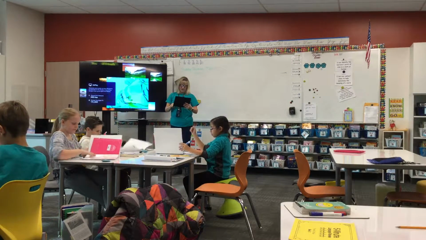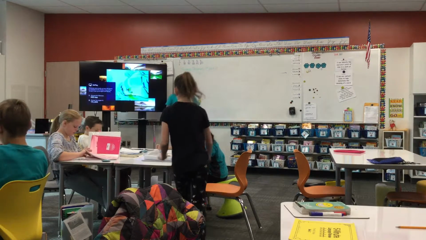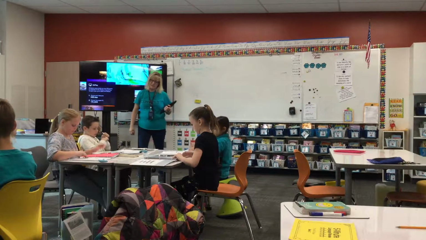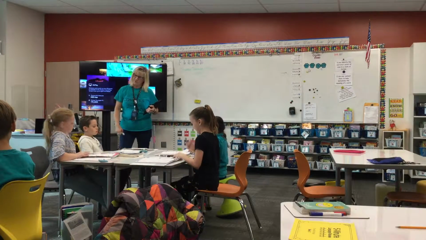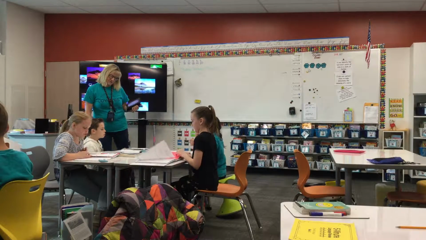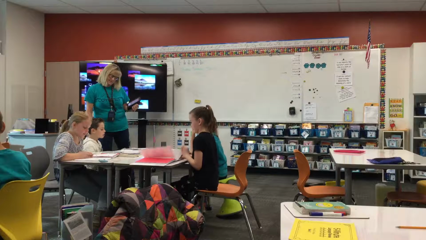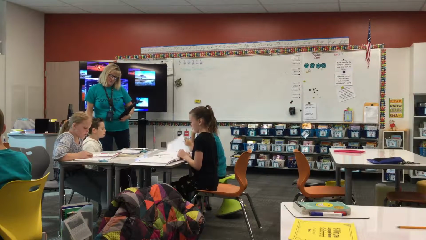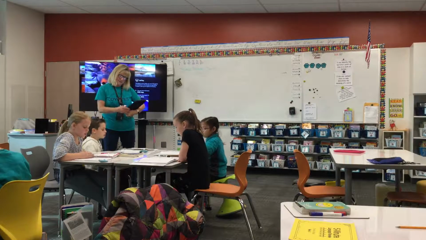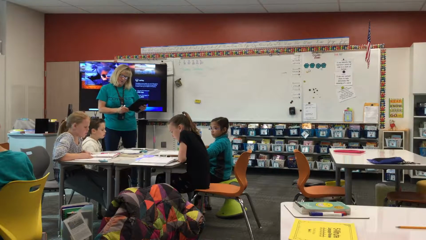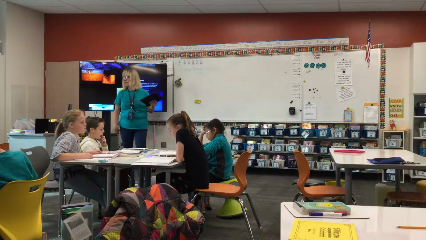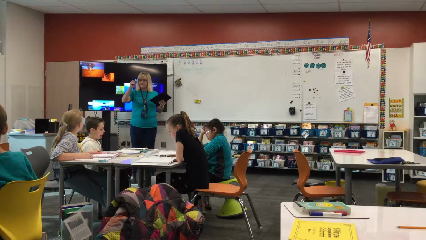Let's look at our I can statement. What is our objective for today? Everybody read it together. I can abstractly solve multiplicative comparison problems using situational equations. It should just say I can abstractly solve, not use. So you can cross the use out.